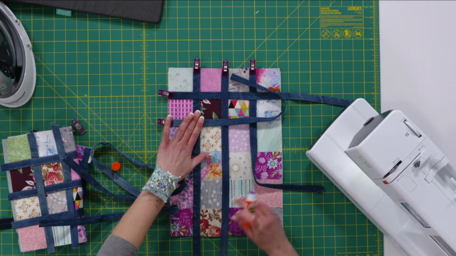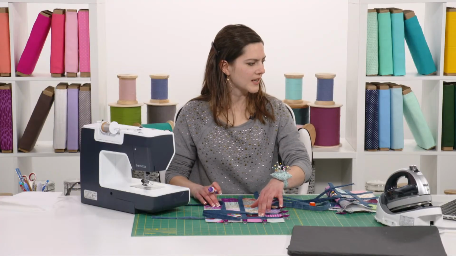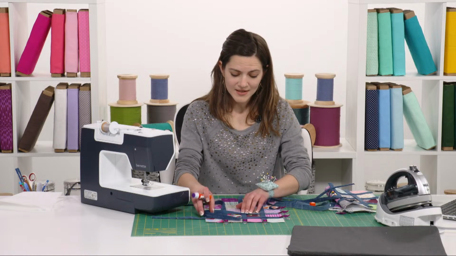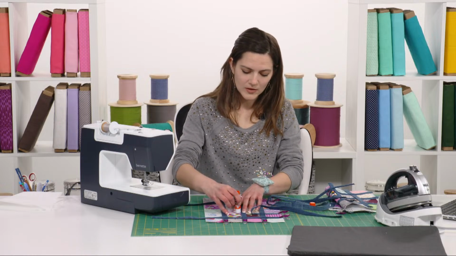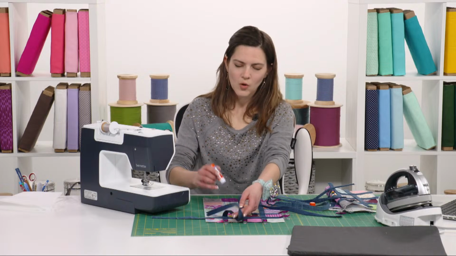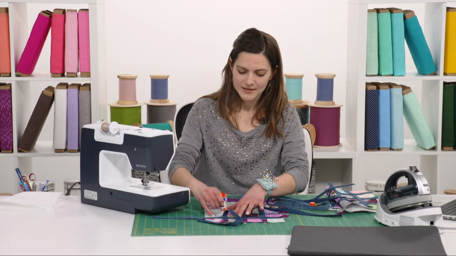Wanda says, wonder how it would look to let the denim edge fray. That is an excellent idea. Yeah, that would be a totally different look. A little bit more organic. I like that idea.